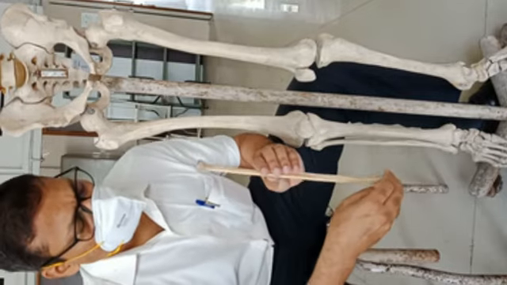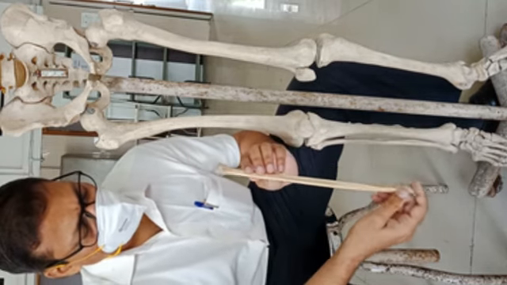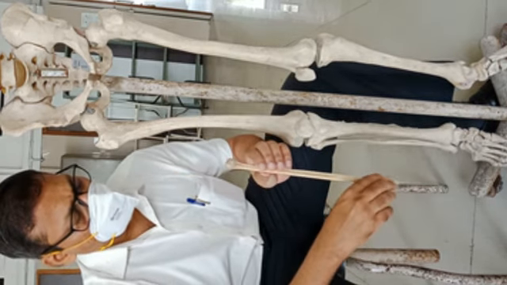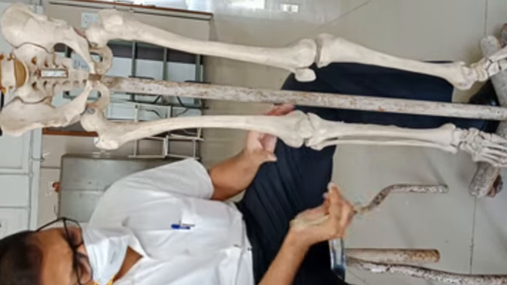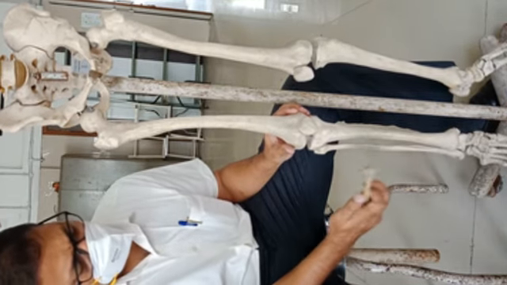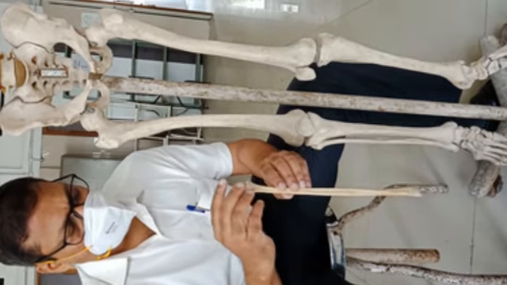So now I'm going to discuss the fibula. Very complicated bone, very thin bone. This is the post-axial bone. You can see here I have already discussed it, so we should study together. Let's know something about the fibula separately.